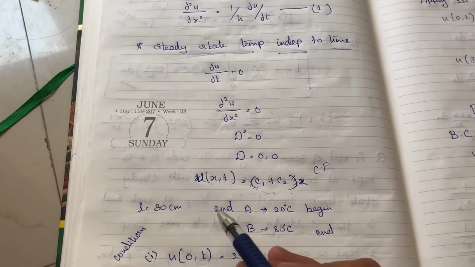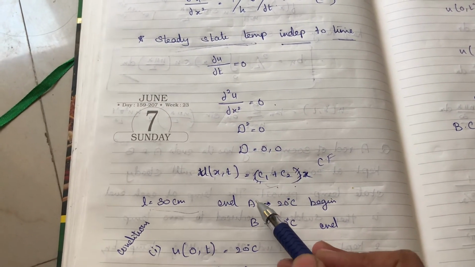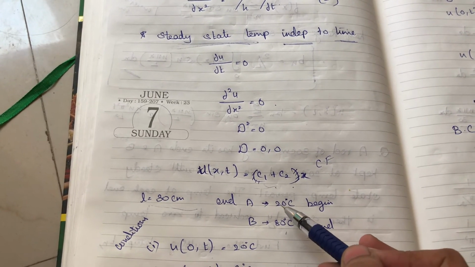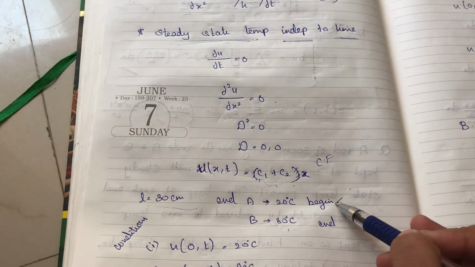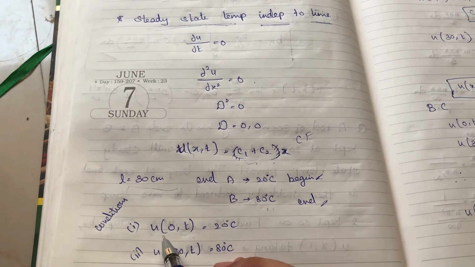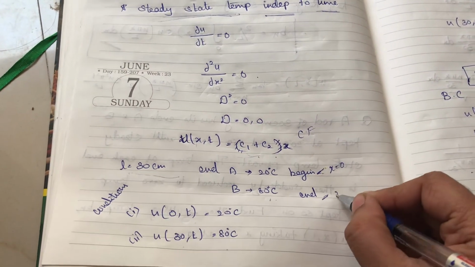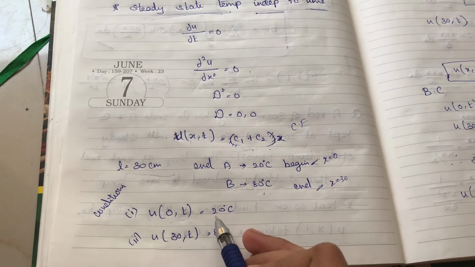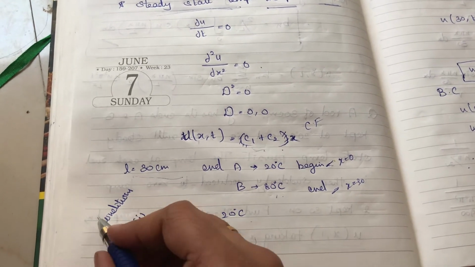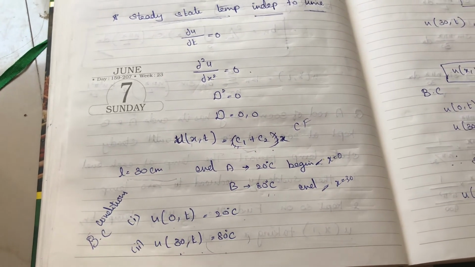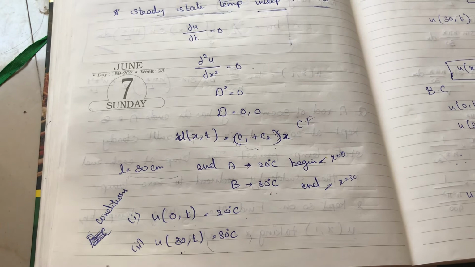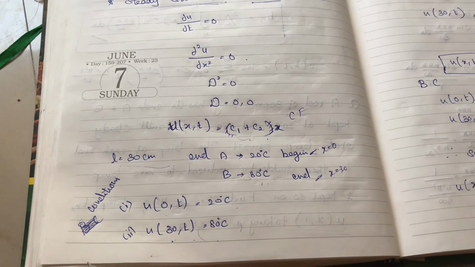So they have given the length as 30 centimeter and ends A and B at 20 degrees Celsius and 80 degrees Celsius. This is at the beginning and this is at the end, so start and end points. So if x equal to 0 it is the beginning, and if x equal to 30, then u(0, t) will be equal to 20 degrees Celsius and u(30, t) will be equal to 80 degrees Celsius. These are the conditions.